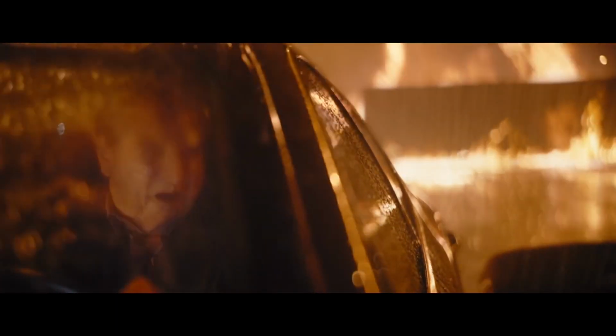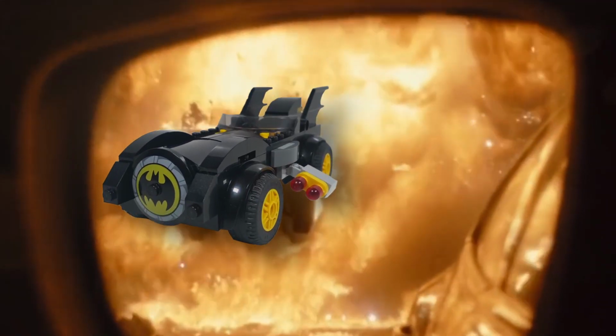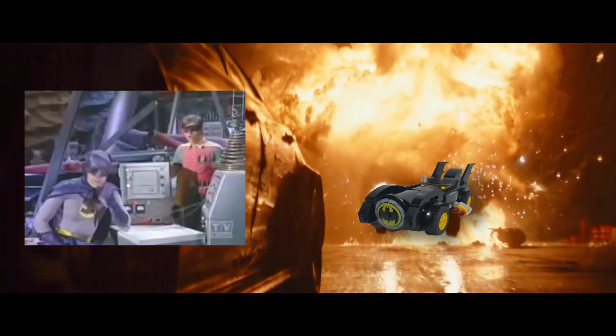I got you! I got you! Oh, no, unknown flying object.